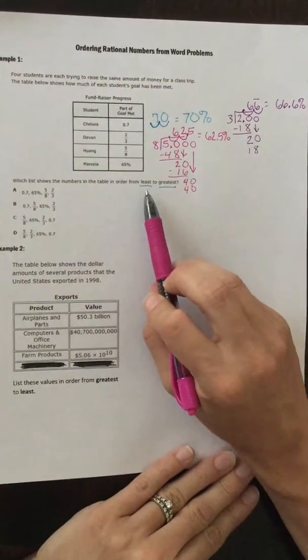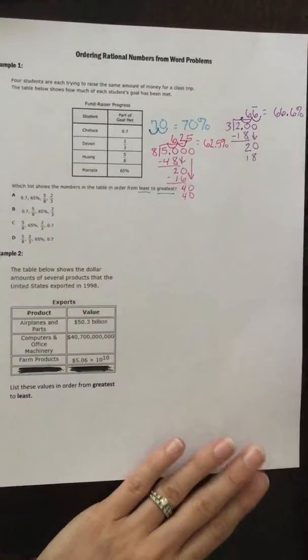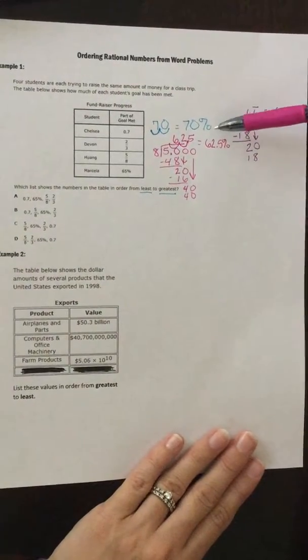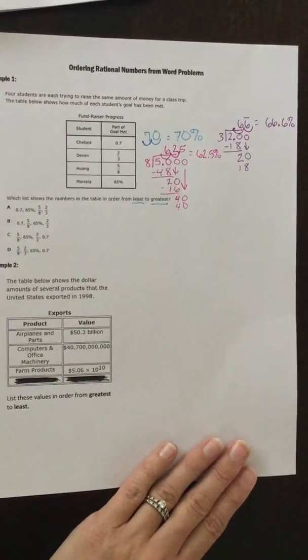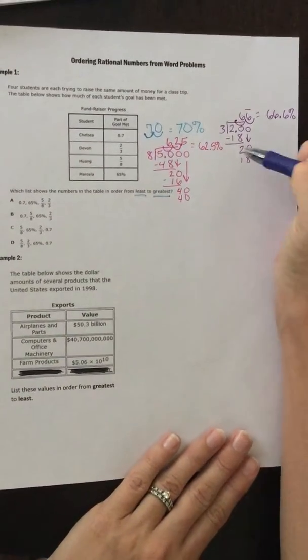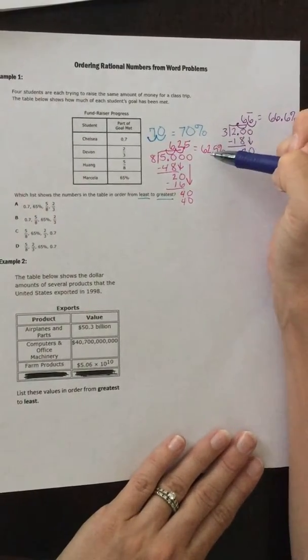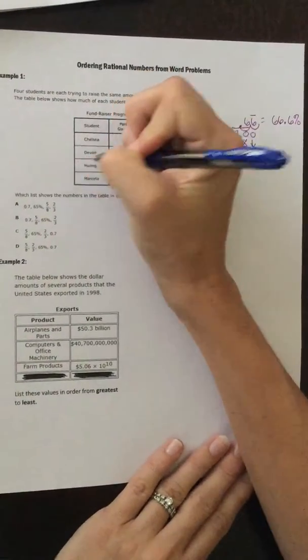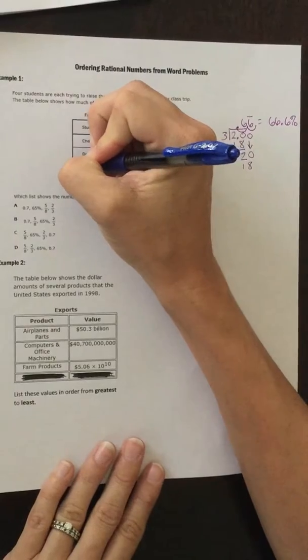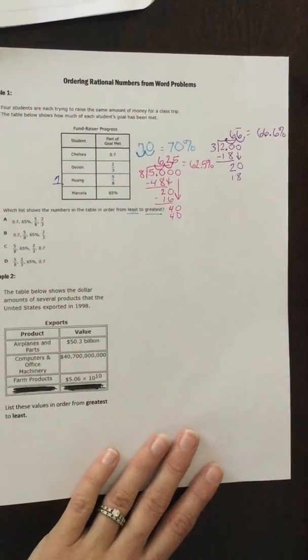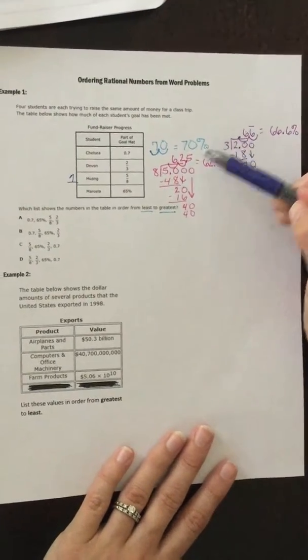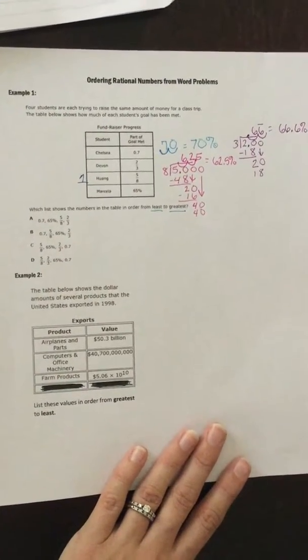So now if I'm going to take these and put them in order from least to greatest, I see that my smallest percentage out of 70%, 62.5%, and 66.6% is going to be the 62.5%, which was Hung's. So that is going to be the least, right? Oh, and 65%. My next one, I have 70%, 65%, and 66.6%.